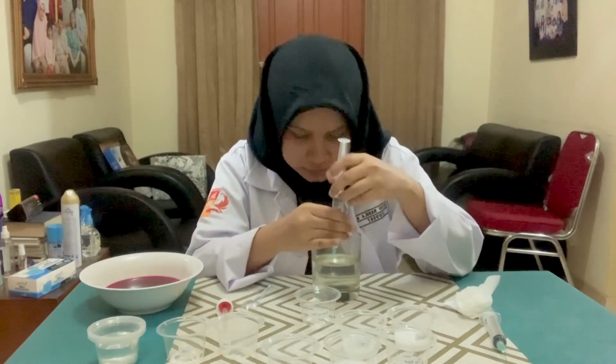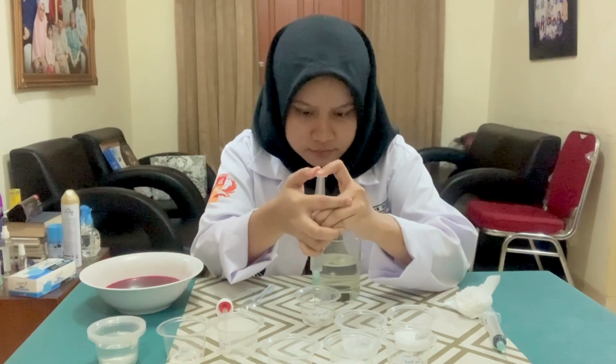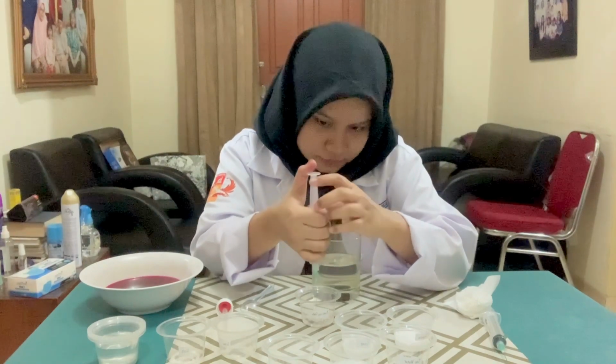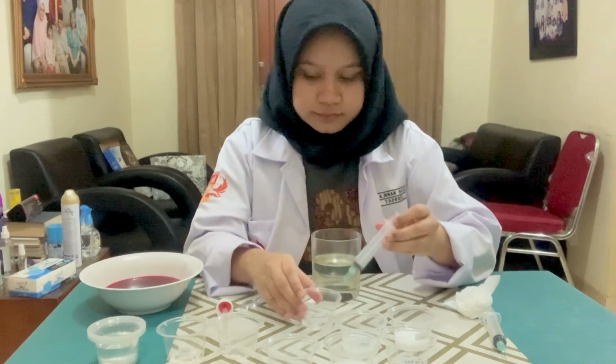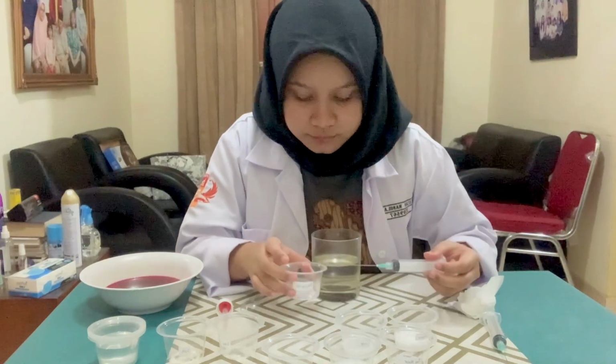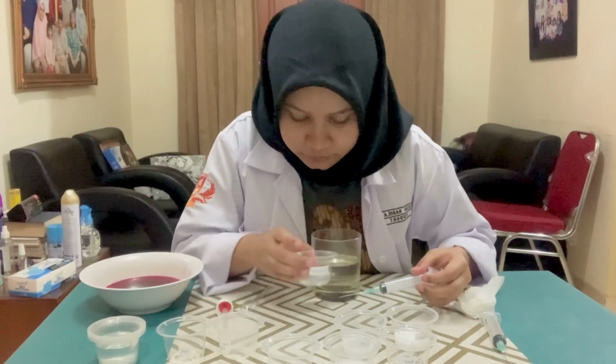For the sixth cup, I have baking soda, and then we add 10 milliliters of tap water into the cup of baking soda. And just mix it. And this is colorless.